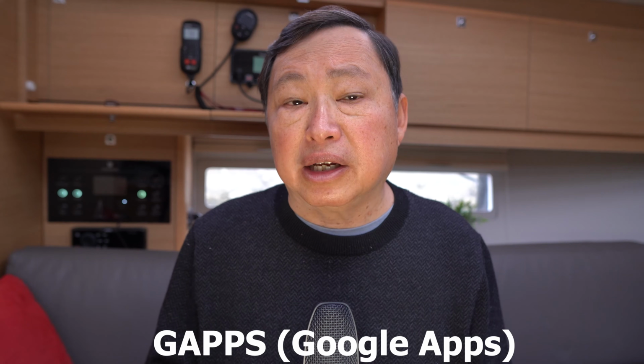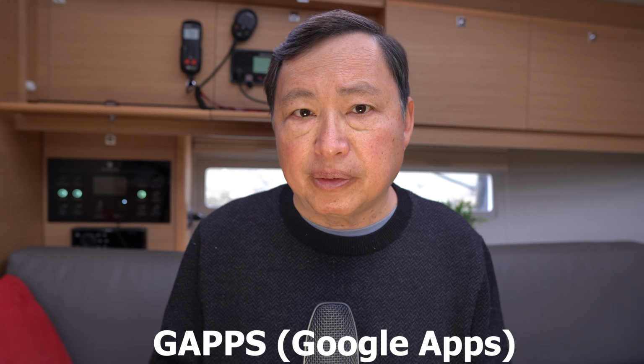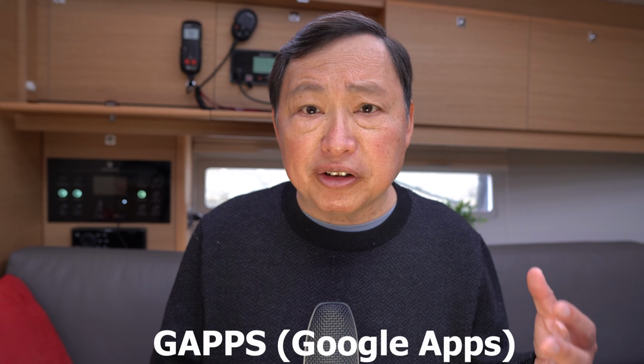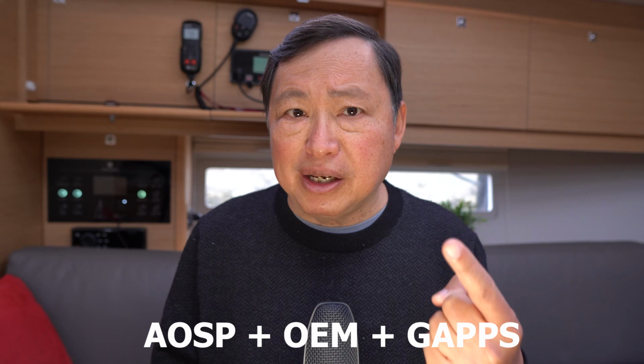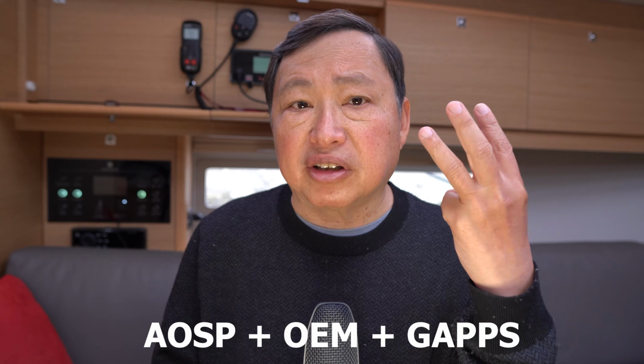After the OEM software is installed, the Android partner OEMs now overlay the proprietary Google programs over AOSP, and that is part of their license with Google. They get the Google overlay, which we generally all call GApps or Google Apps. So a typical stock Android phone you buy in retail has AOSP, OEM, plus GApps.